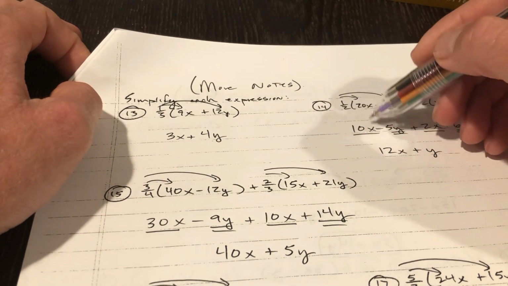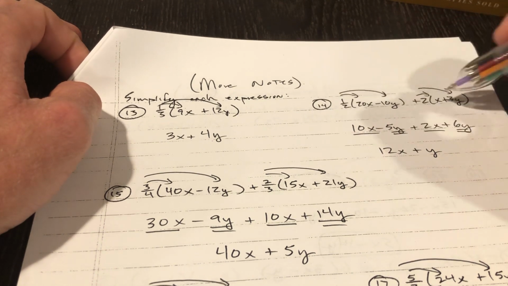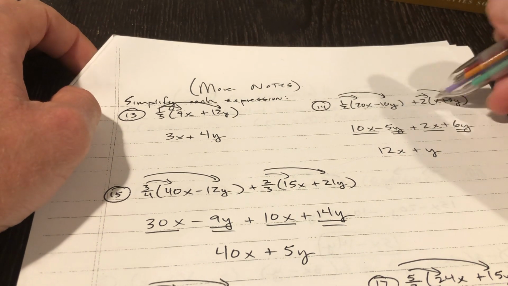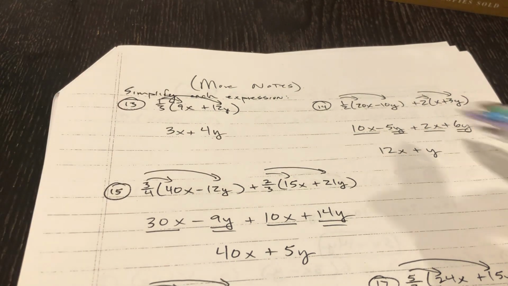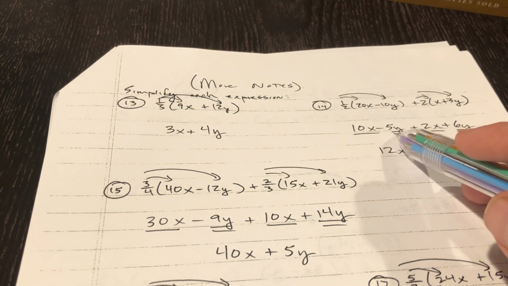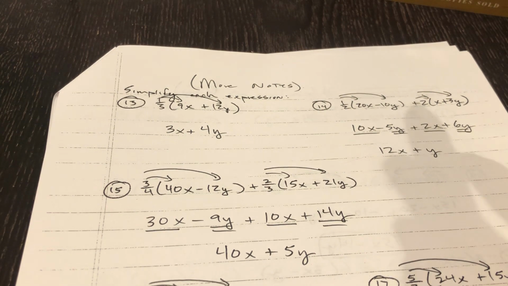What is half of 20? 10. What is half of 10? 5. And then that should be easy to distribute. All right, 10 and 2 give me 12x. Negative 5y and 6y give me a positive y.